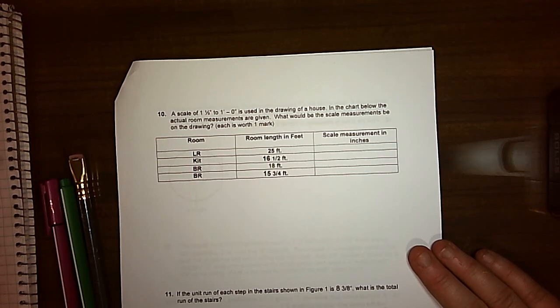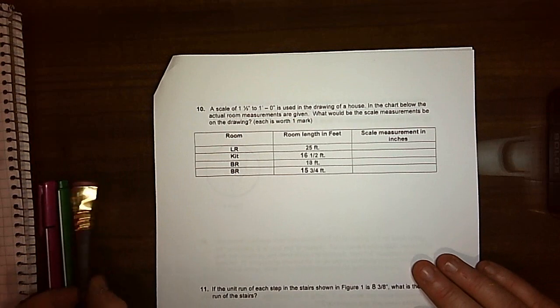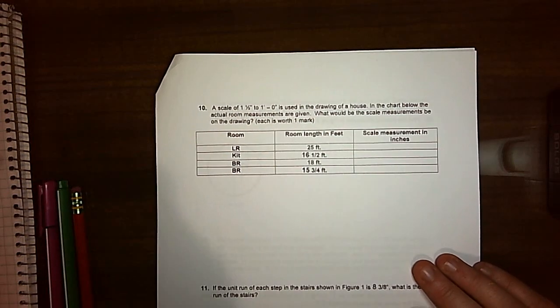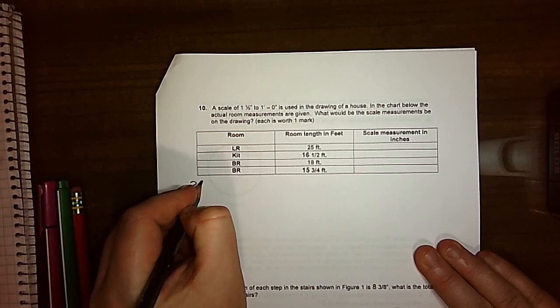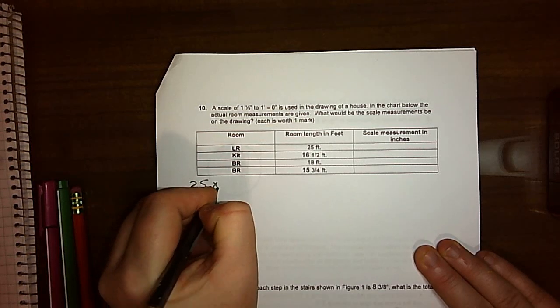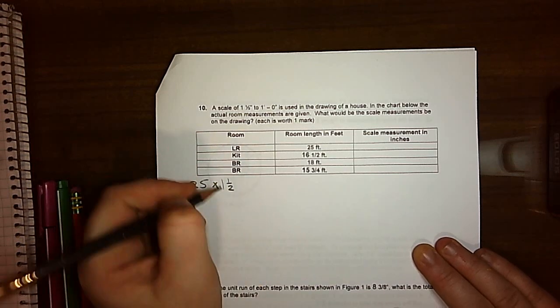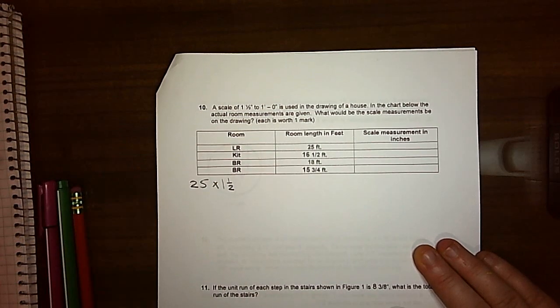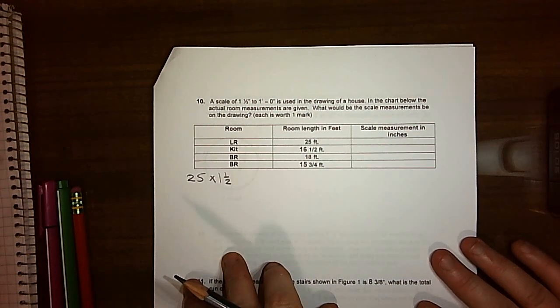So if we take the first one here, that one's fairly simple in the sense of I've got 25 feet. Well, it's just a multiplication one, right? So it's essentially 25 times 1 1/2. I almost went into my decimals. We can do that, but we're dealing with our fractions for now.